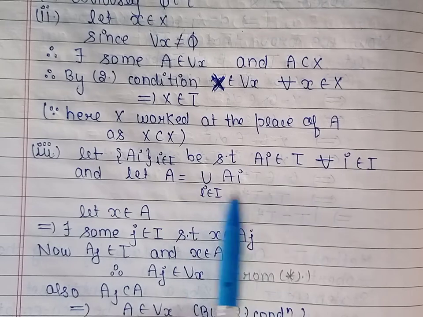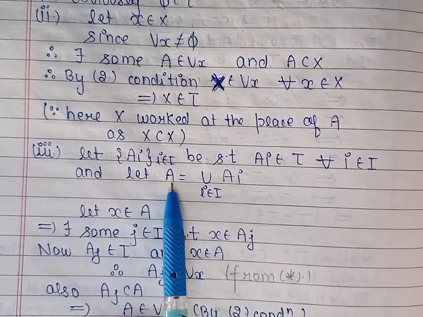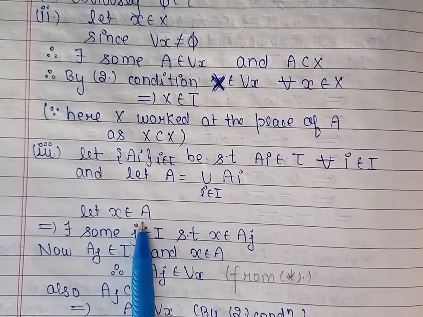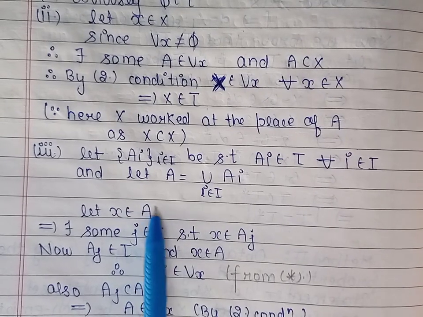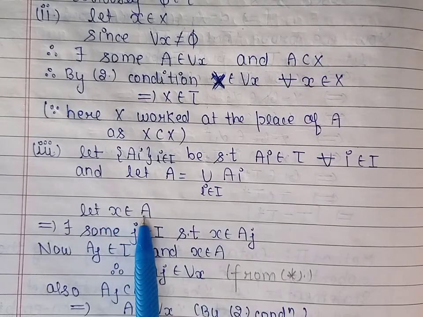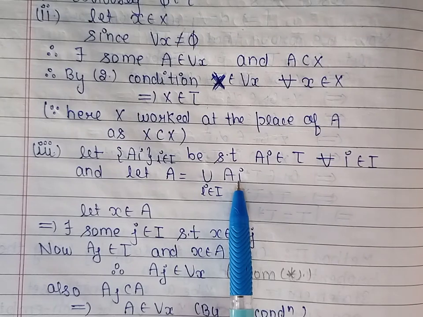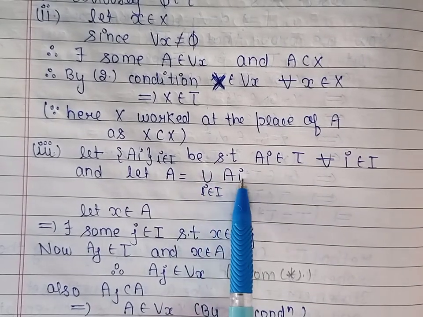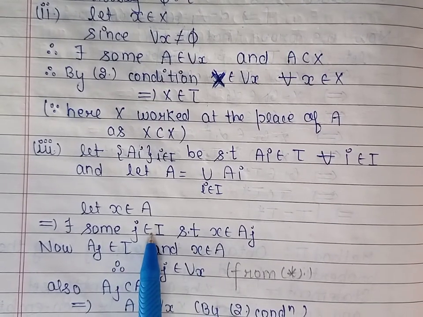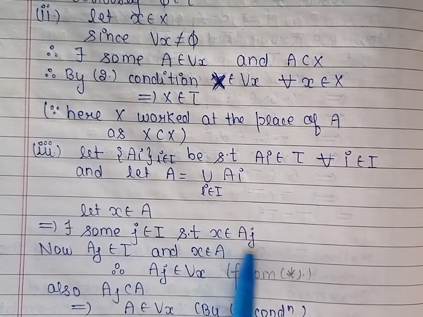We are to prove that this A belongs to the topology collection tau. So let us take an element X belongs to A, and we are to prove that A belongs to the collection Vx. Now because X belongs to A, it means X belongs to union AI. Now because X belongs to union AI, there exists some index J belonging to the set of index numbers such that X belongs to AJ.